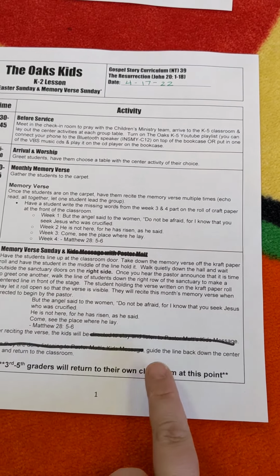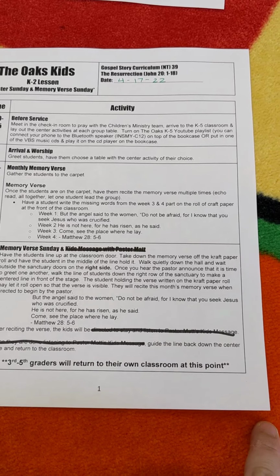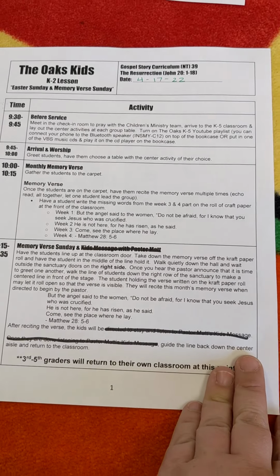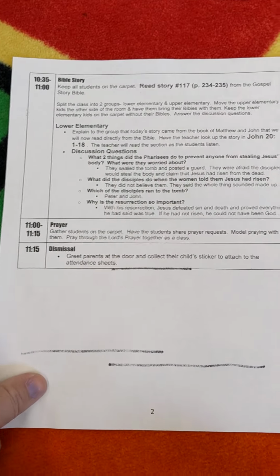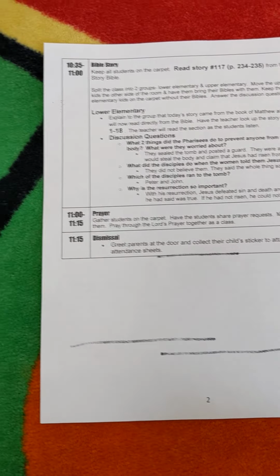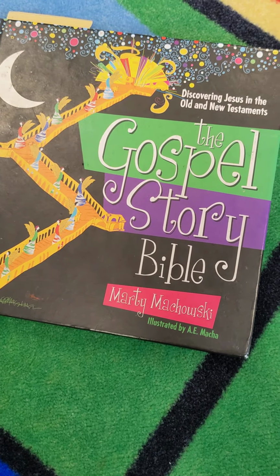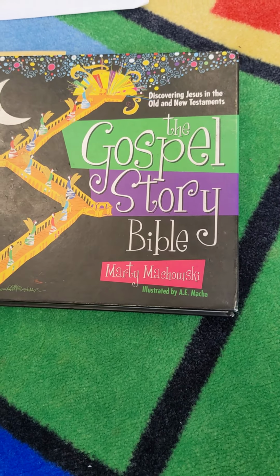At this point, this is where they will split. K through 2 will stay in the main classroom, and 3rd through 5th graders will go into their room on the other side of the partition. So this is when we get into our Bible story. Both classrooms use the same book, the Gospel Story Bible. I always recommend starting with this.